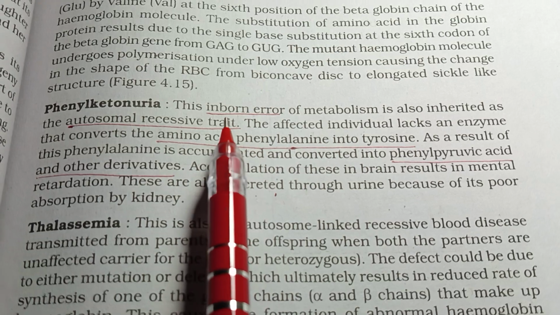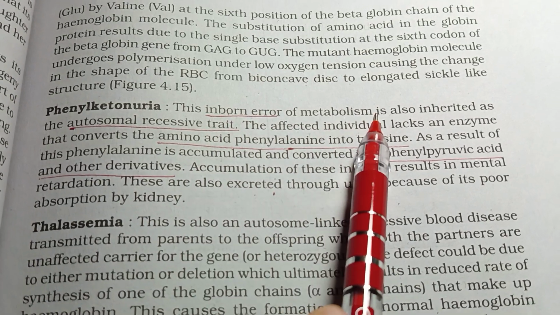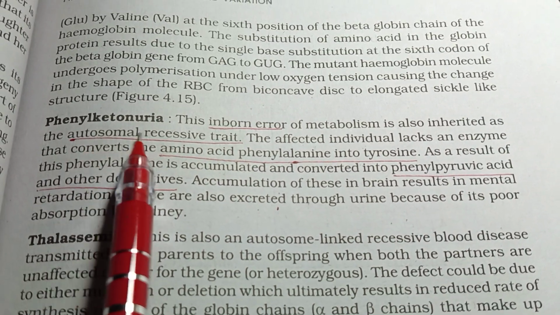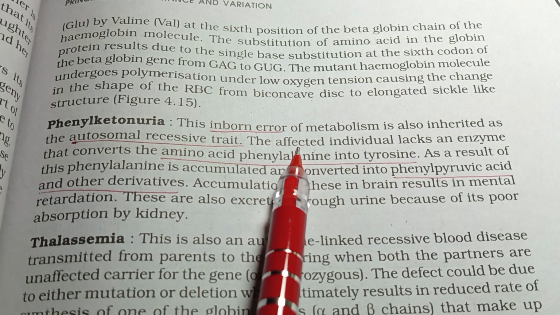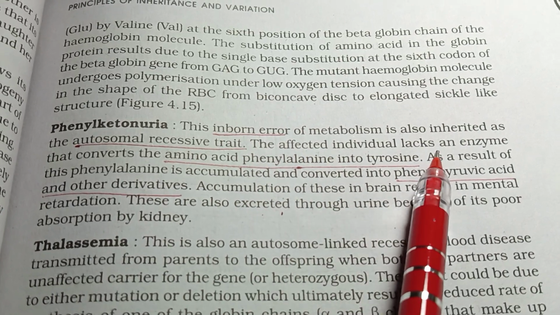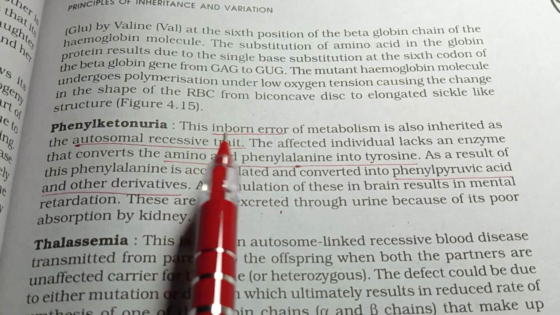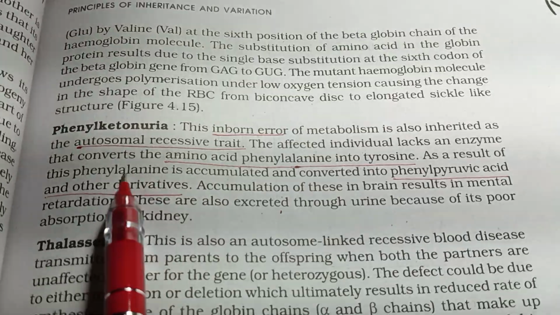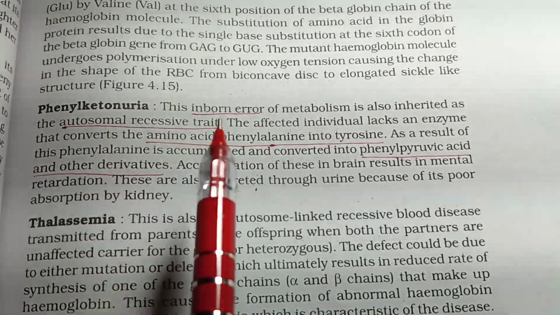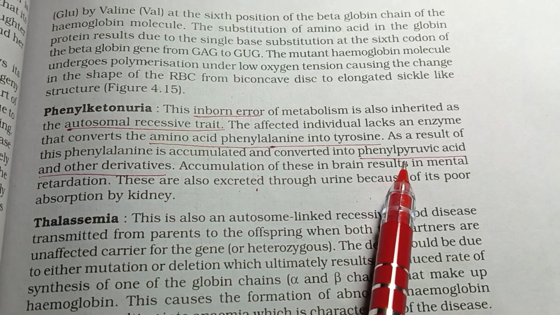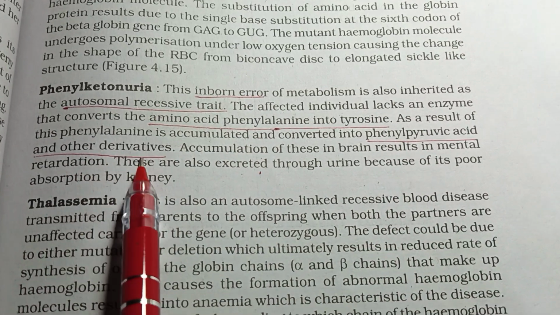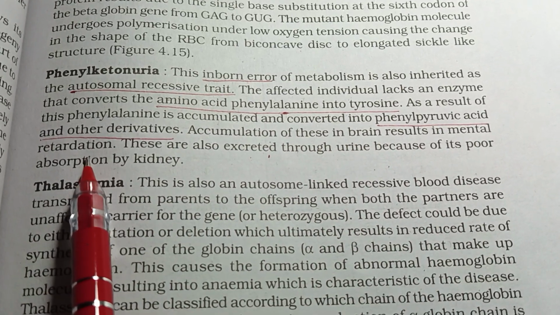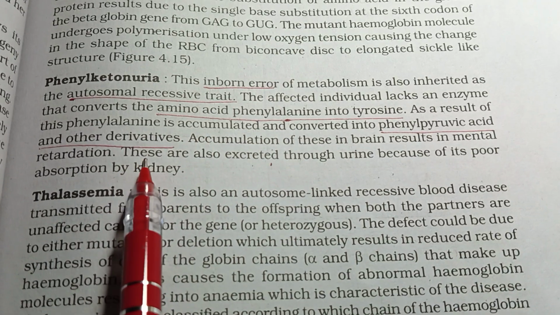Phenylketonuria we have already done. It is an inborn error of metabolism, also inherited as an autosomal recessive trait, and in this, the affected individual lacks an enzyme that converts the amino acid phenylalanine into tyrosine. इस वजह से phenylalanine is accumulated and converted into phenylpyruvic acid and other derivatives, and this gets accumulated in the regions of the brain and results in mental retardation.